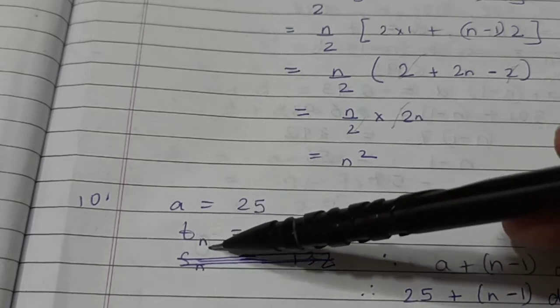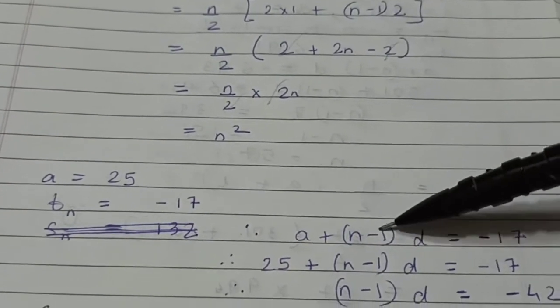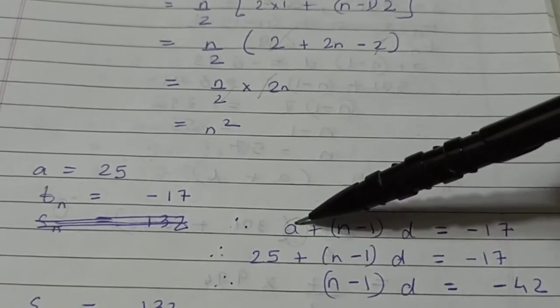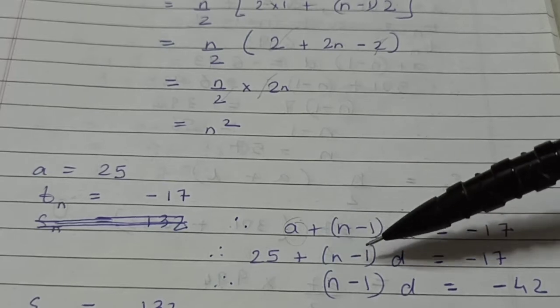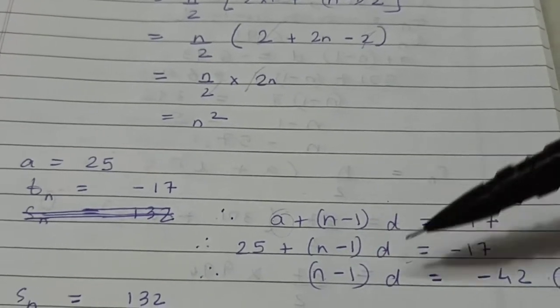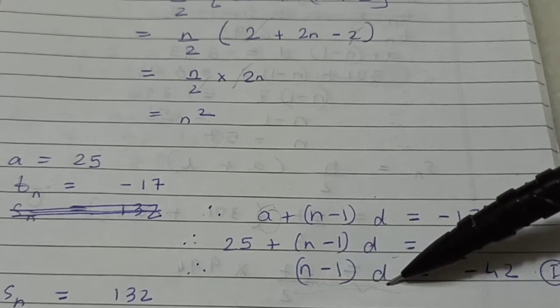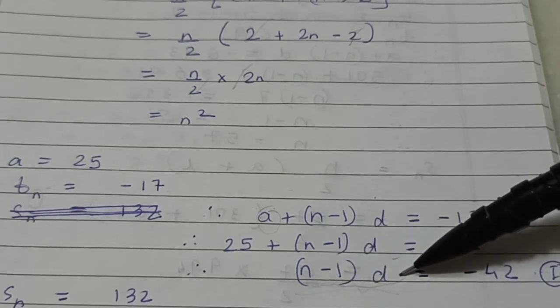Let's use the formula of nth term. That's a plus (n minus 1) d is equal to minus 17. I know the value of a. I don't know the value of n and d. That's okay, keep it as it is. This will be useful because (n minus 1) into d is present in some formula.